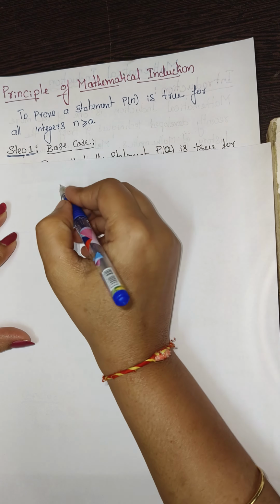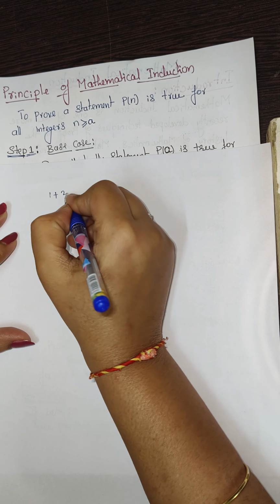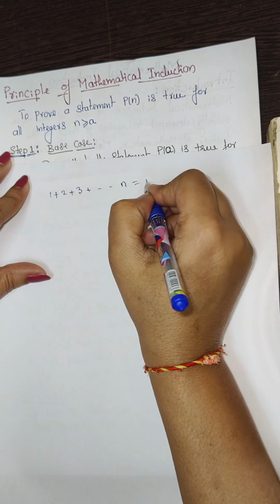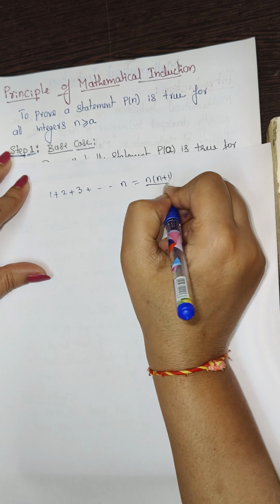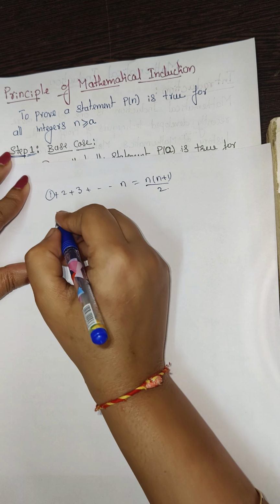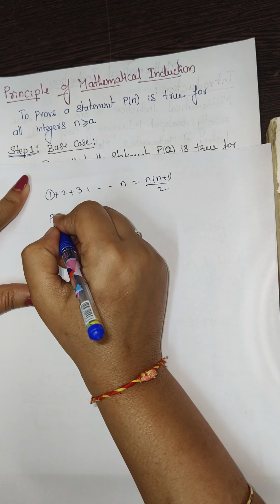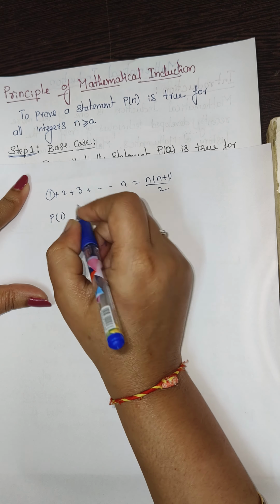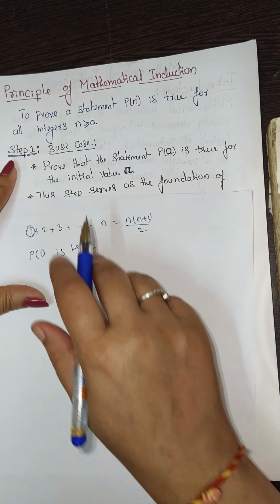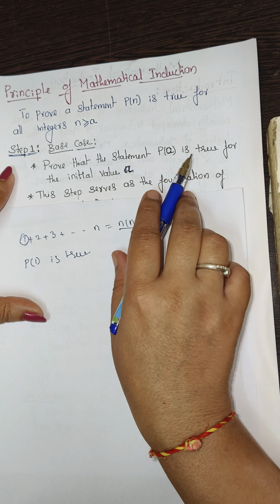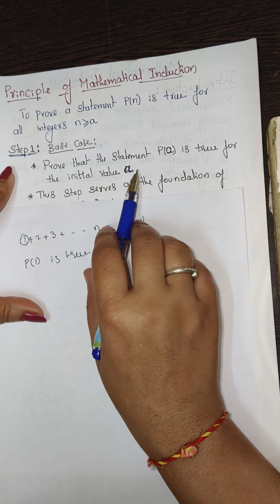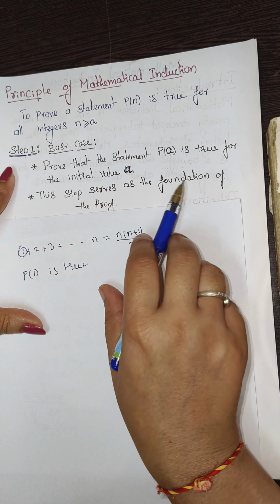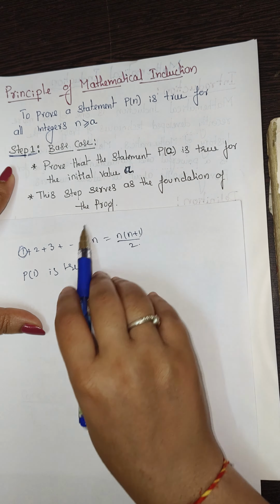Suppose your series is the sum of the first natural numbers 1, 2, 3, up to n. What is the formula? n into n plus 1 divided by 2. What is the initial value here? 1. So in the first step we have to prove P of 1 is true. This is the base case: prove that the statement P of a is true for the initial value a. This step serves as the foundation of the proof.